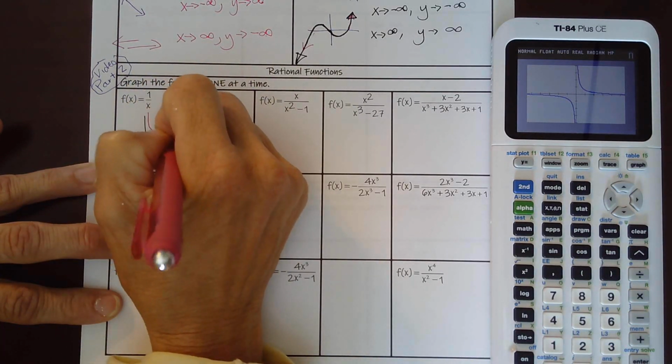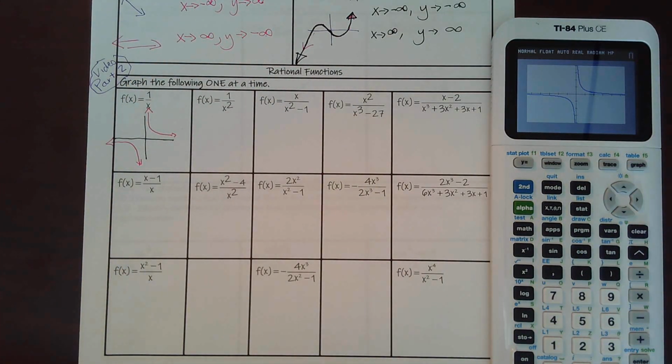Because in just a few minutes, we're going to look at some things and see what characteristics they have in common. All right? And so there's the graph of 1 over x. This is not a continuous function because there is a gap at x equals 0.